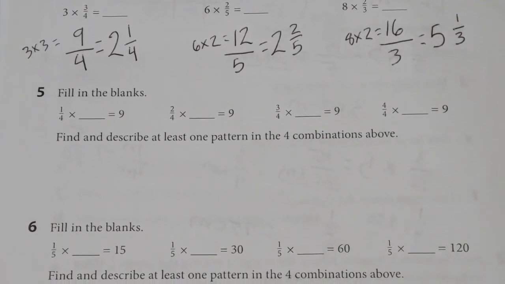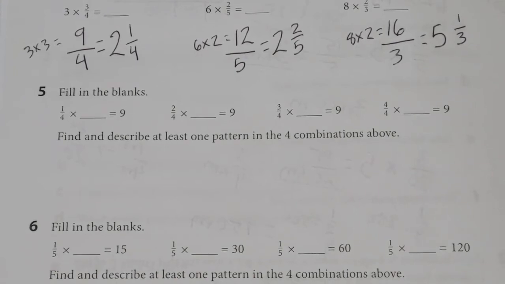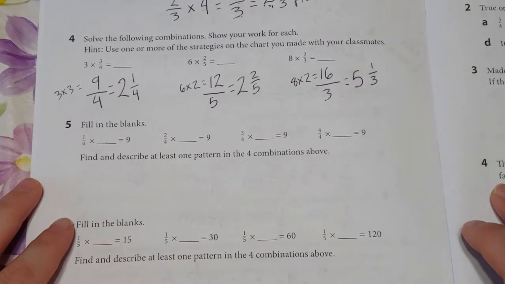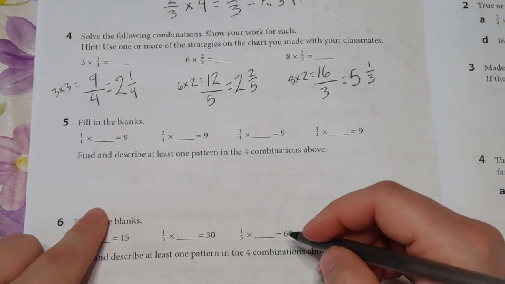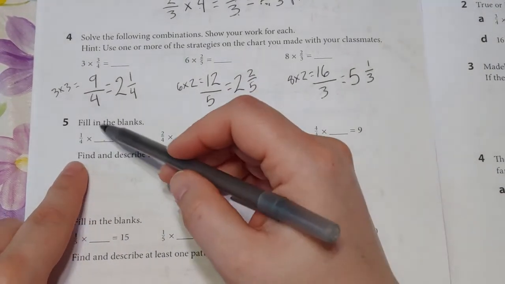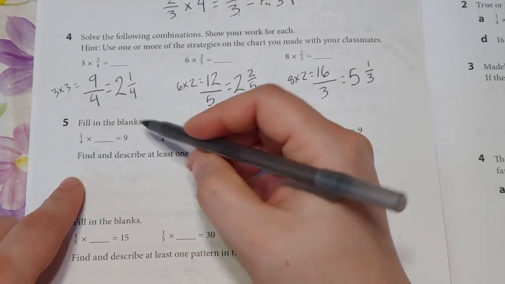Ooh, this one, a bit more tricky. How are we gonna solve it? Okay, so for these ones, I'm just gonna walk you through my thinking and you guys can just follow along here. So we have to figure out 1/4 times what equals 9.